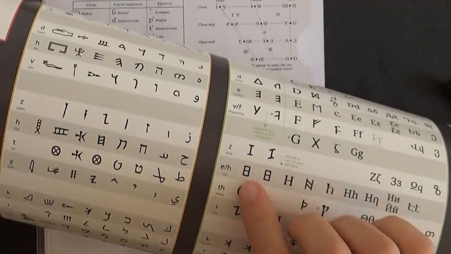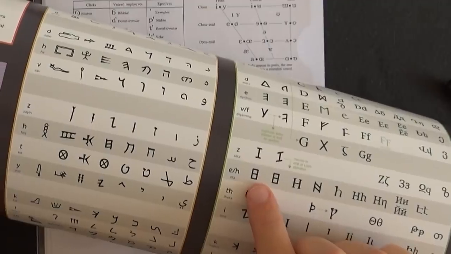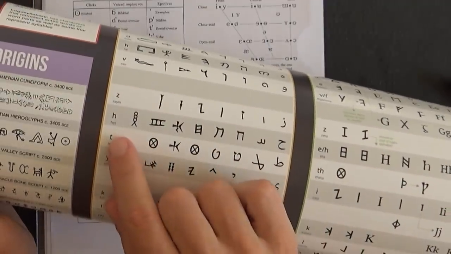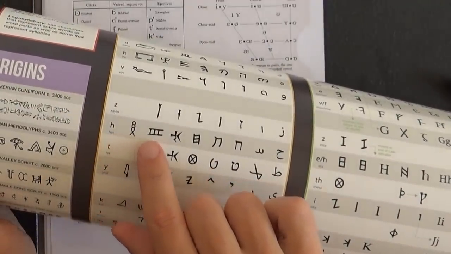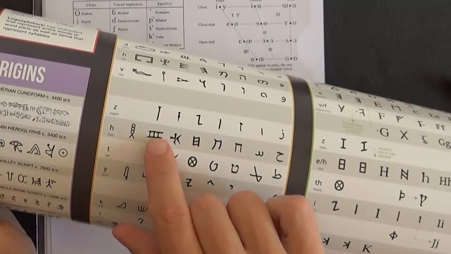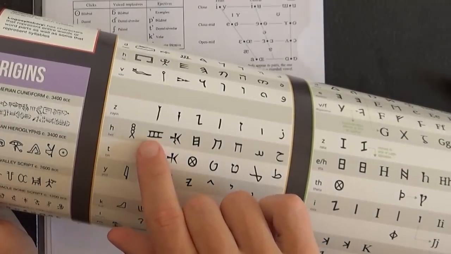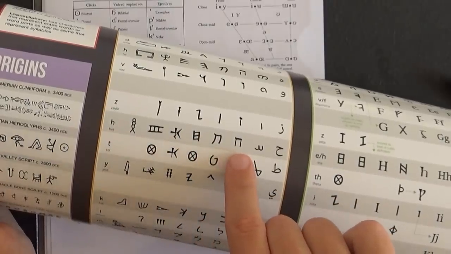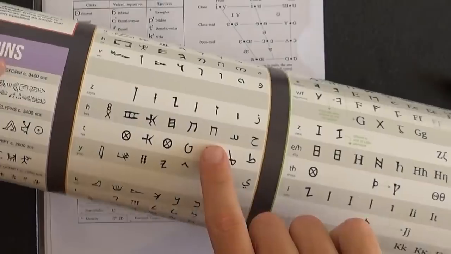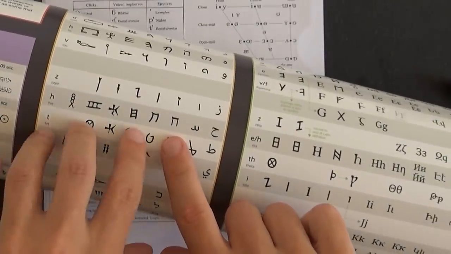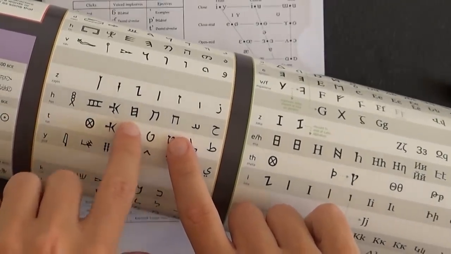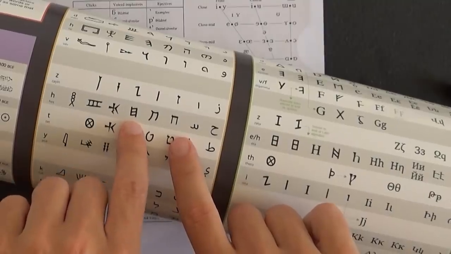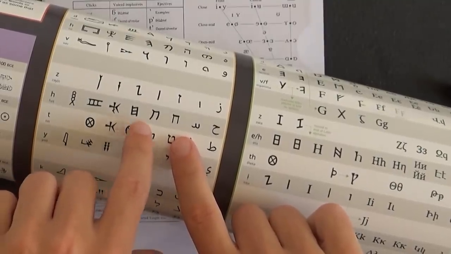And the other H letter, heth, looks like stairs somehow. Or a courtyard. I've read it could be representing a courtyard or stairs.